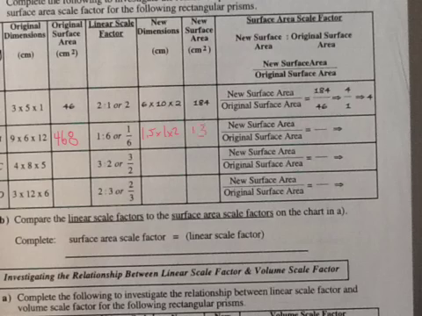So we take the new surface area of 13 and the old surface area of 468, and we get an area scale factor of 1/36. So the linear scale factor was 1/6. If we square 1/6, we'll get the area scale factor of 1/36.